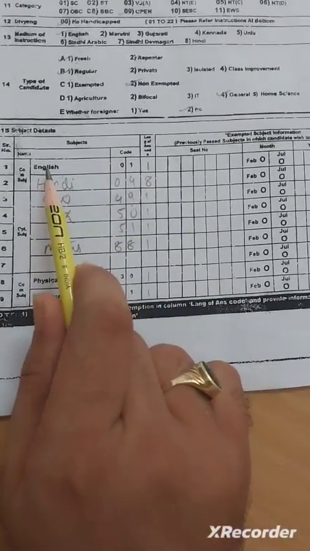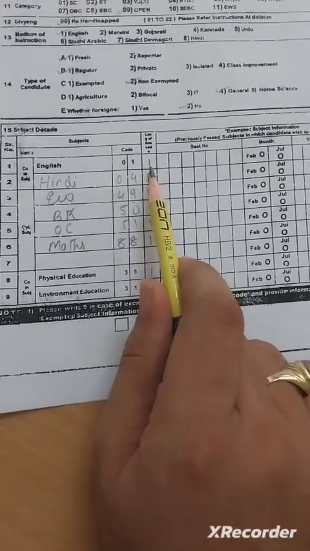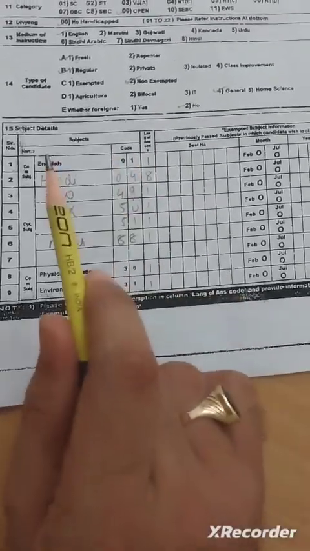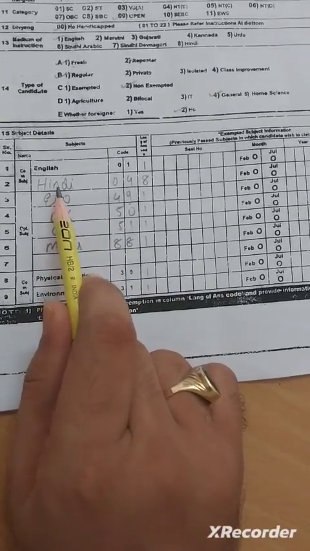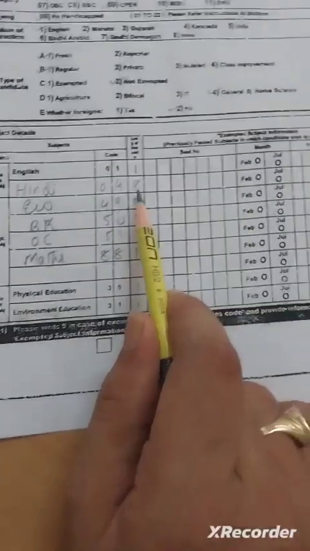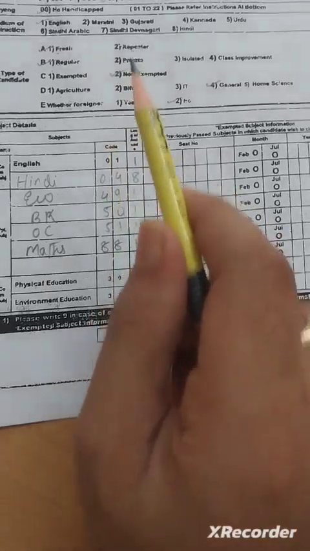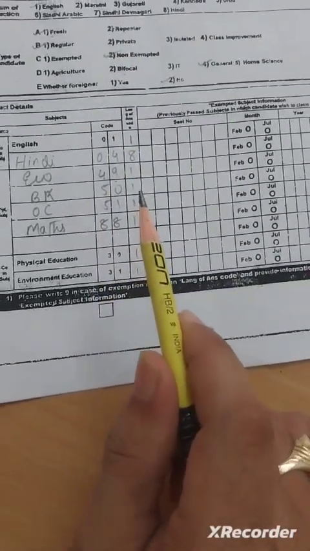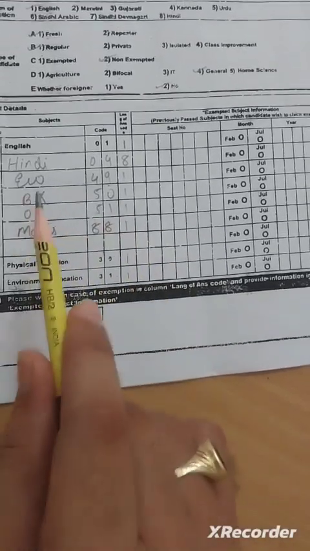The first subject, which has been written by default, is English. The code is 01 and the language of answer is 1. Here the second language is Hindi, so I would write down Hindi. The code is 04 and the language of answer is 8. If you are a Marathi or a French student, I would share the code numbers of the respective subject. Accordingly, you would need to select it.